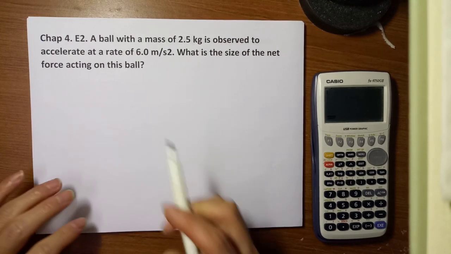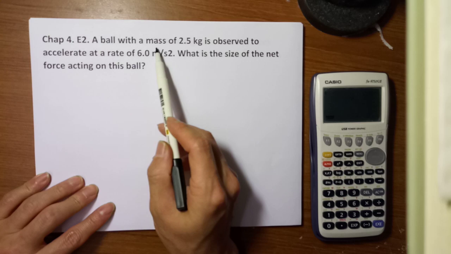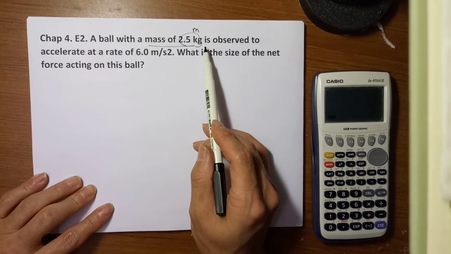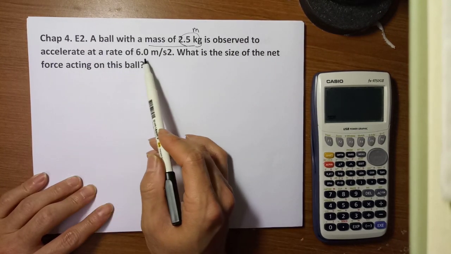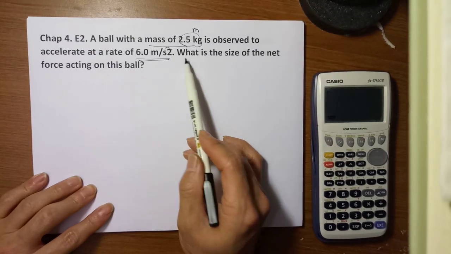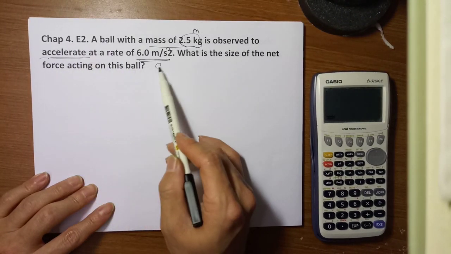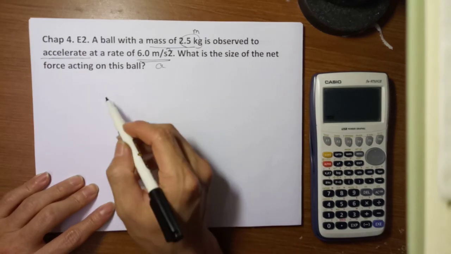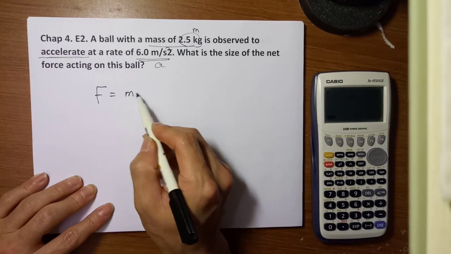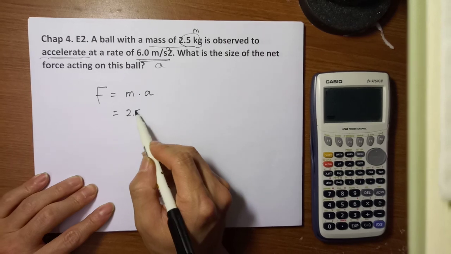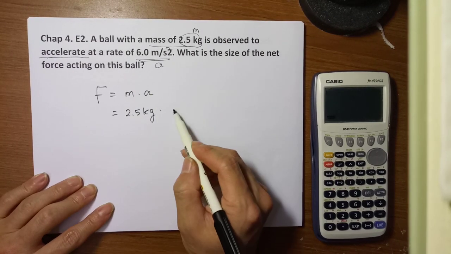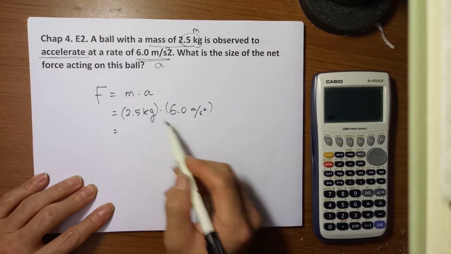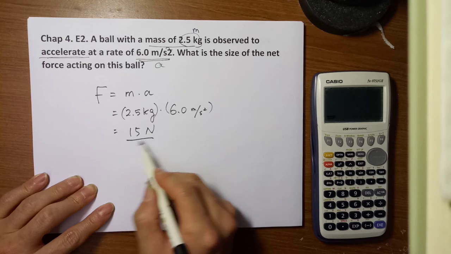Okay, E2. A ball with a mass of 2.5 kilogram, M is 2.5 kilogram, is observed to accelerate at the rate of 6 meter per second squared, which is acceleration A, right? And what is the size of the net force acting on this ball? So F equals MA. M equals 2.5 kilogram, and your acceleration is 6.0 meter per second squared. Then you multiply, and 15 Newton comes out as your force.